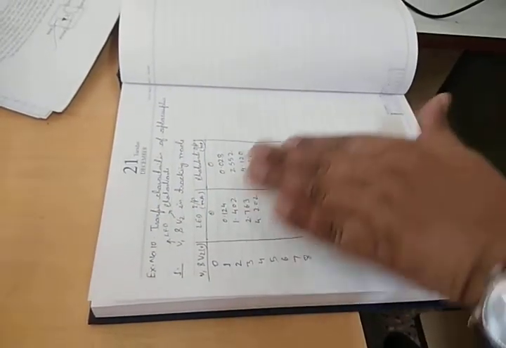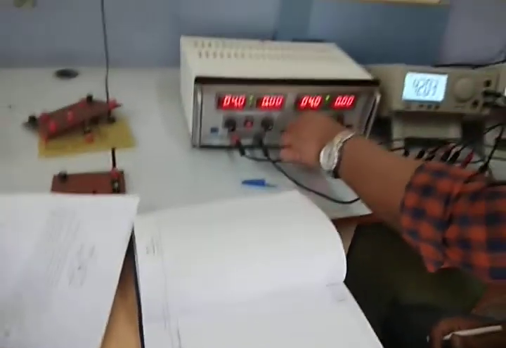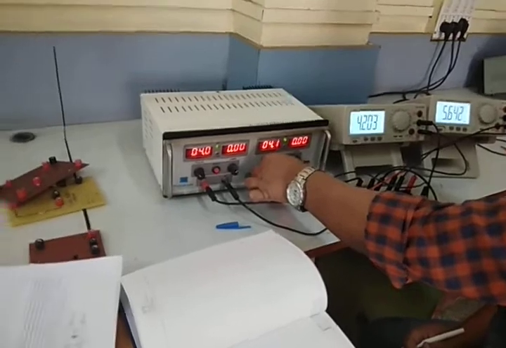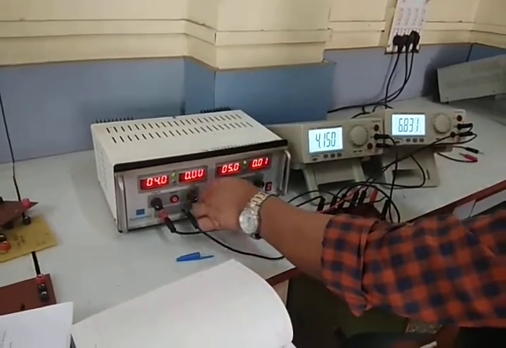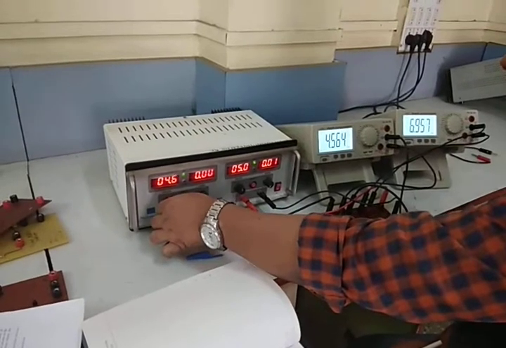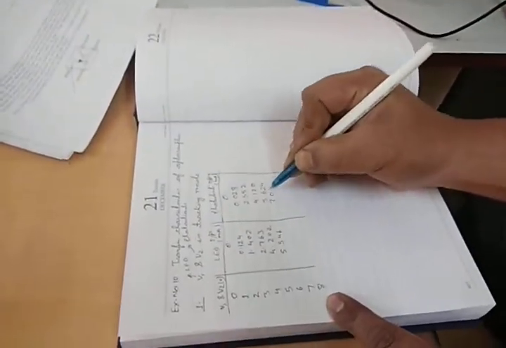You can see the photodiode current is a little bit higher as compared to the input current, that is LED current. And now 5 volt, again 5 volt. Here it is 5.546 milliampere and here it is 7.040 milliampere.